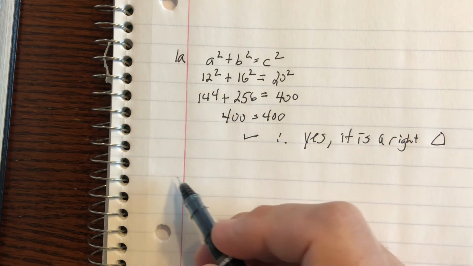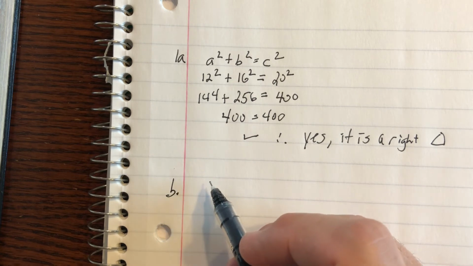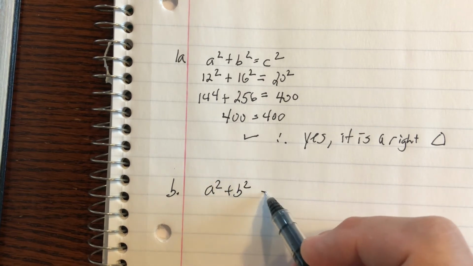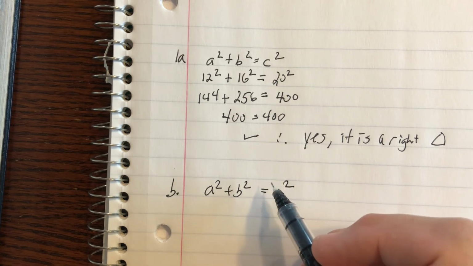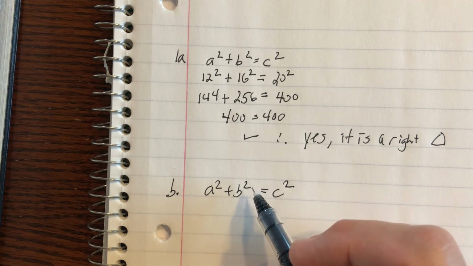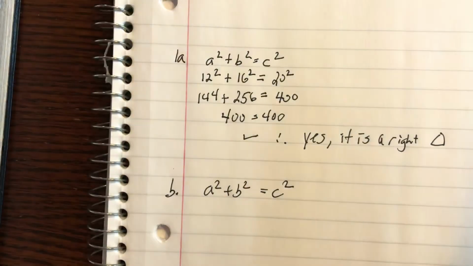Okay, now on problem B, it's the same type of situation, except I just have different side lengths. So again, I'm going to use the Pythagorean theorem, a squared plus b squared equals c squared, and I'm going to sub those smaller numbers in for the a and the b, and the biggest number gets subbed in for the c. In my problem, you can see that I have 9, 12, and 15.